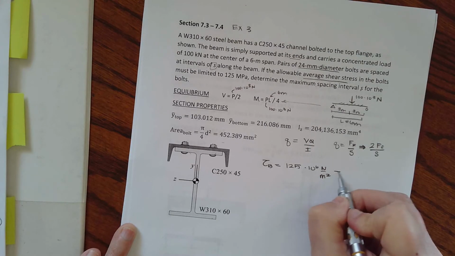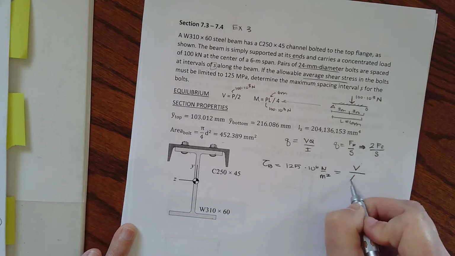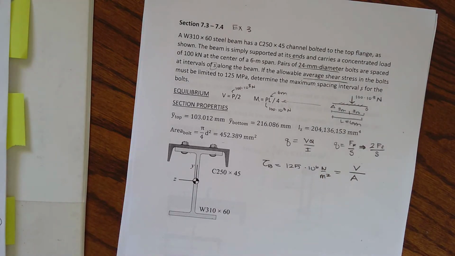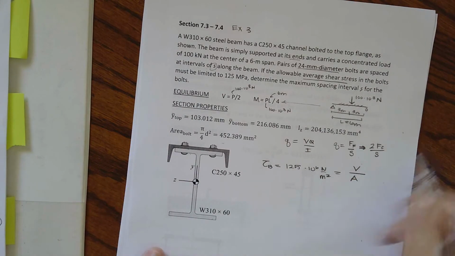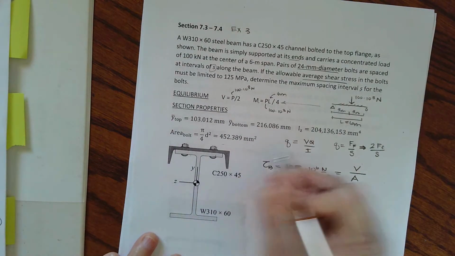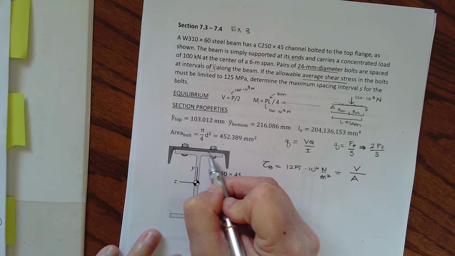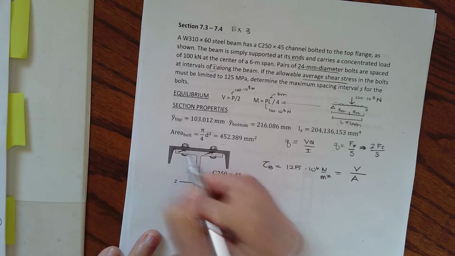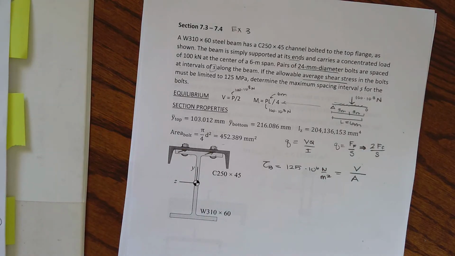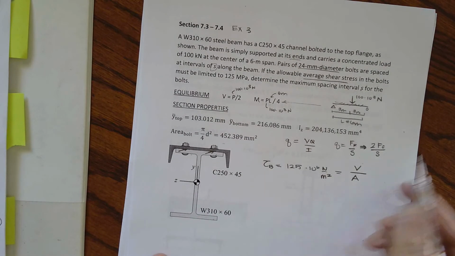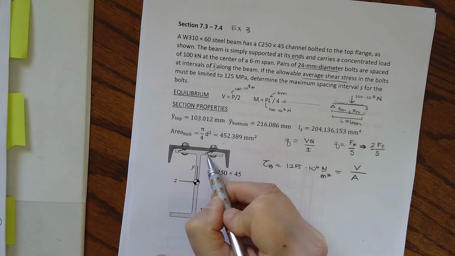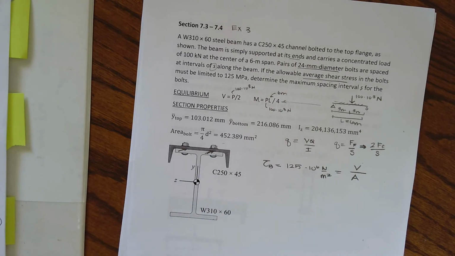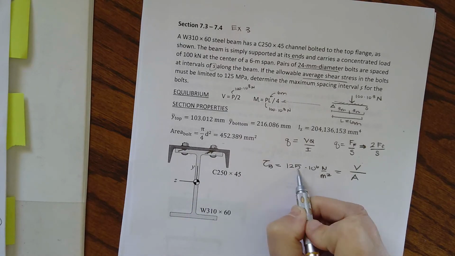And shear stress comes from V over A. When I look at that, that shear stress is going down the length of the beam. It is wanting to shear that bolt right there. And so we are going to figure out how much force is actually allowed by this allowable stress.